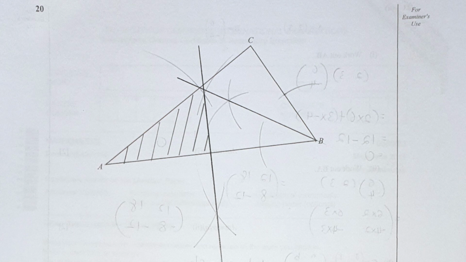Shade the region inside the triangle which is nearer to A than to B, and nearer to AB than to BC. So the left hand corner will be the region they are referring to.